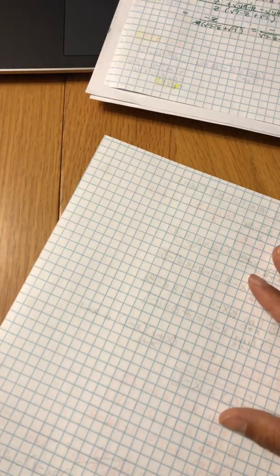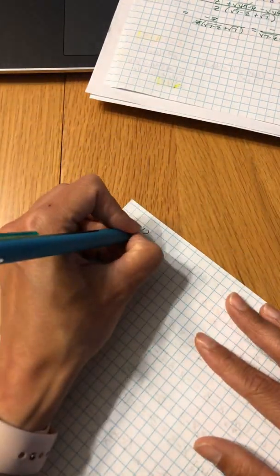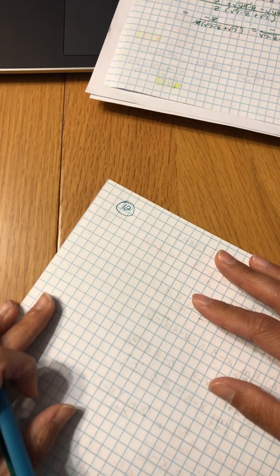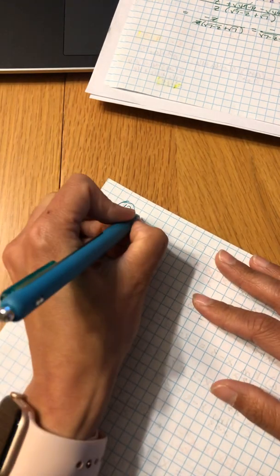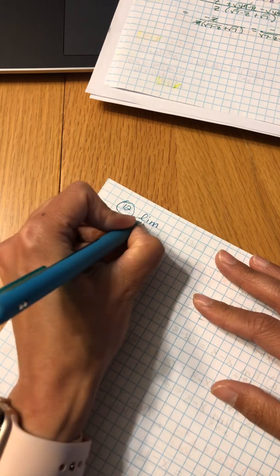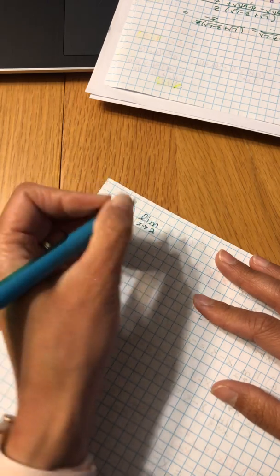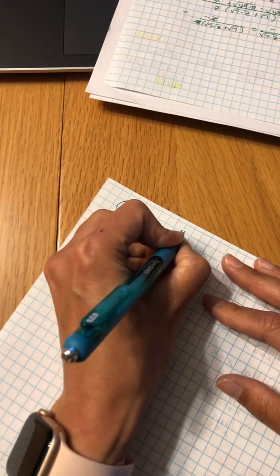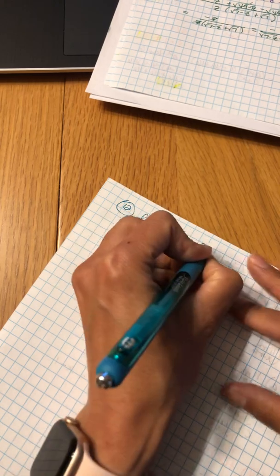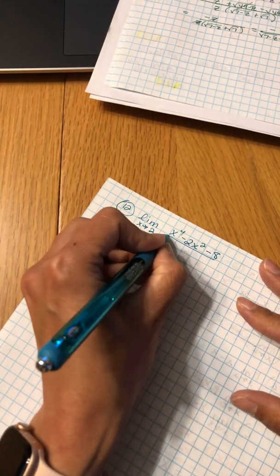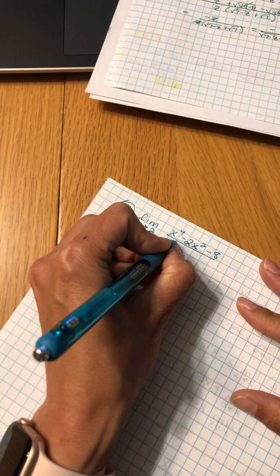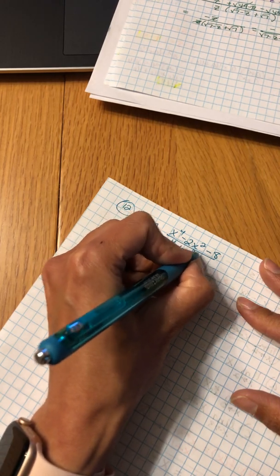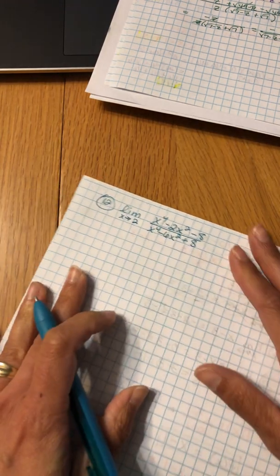Flip it over to the back. Almost done. On to number 12. Okay. And number 12, we need to find the limit as x approaches 2 of x to the 4th minus 2x squared minus 8 all over x to the 4th minus 6x squared plus 8.